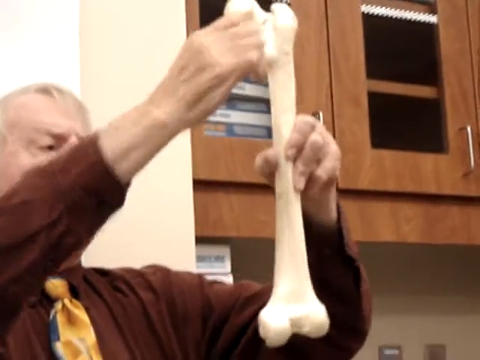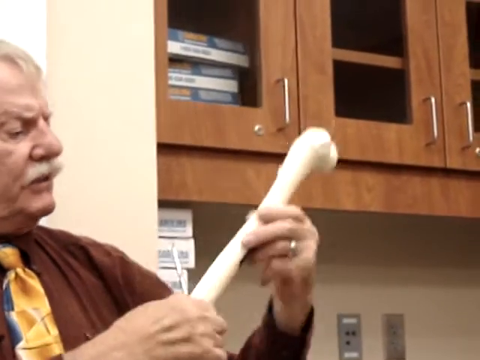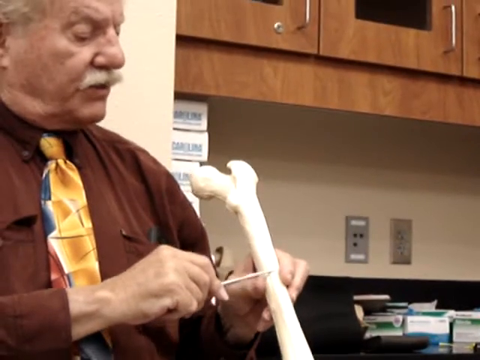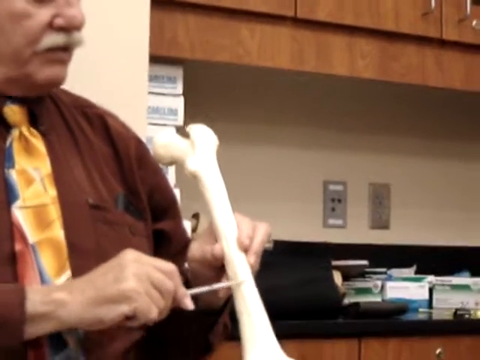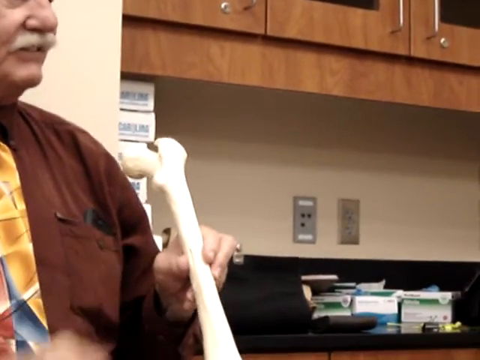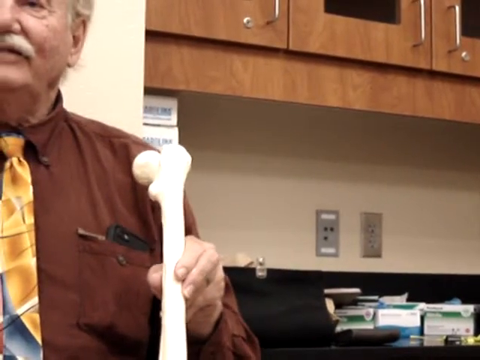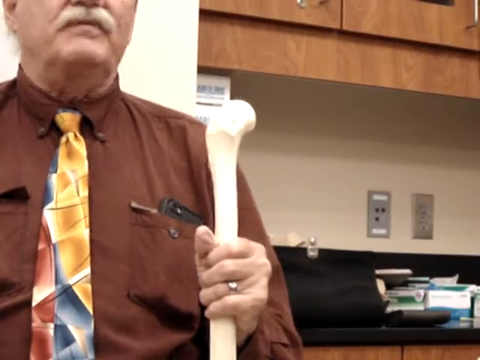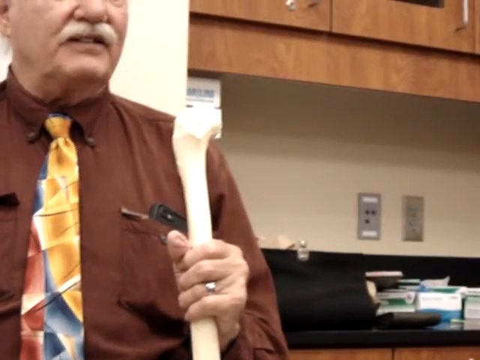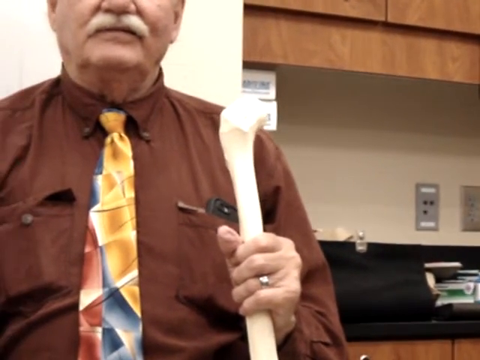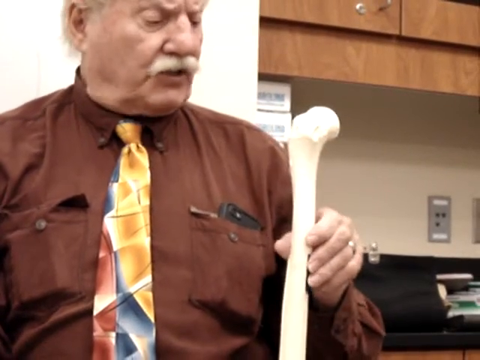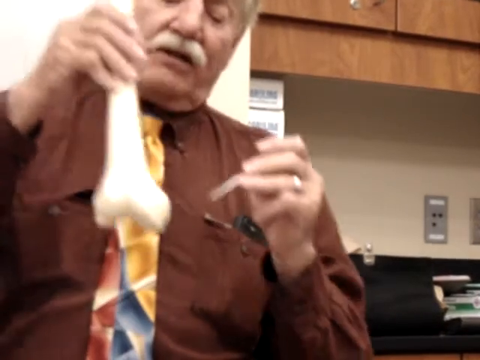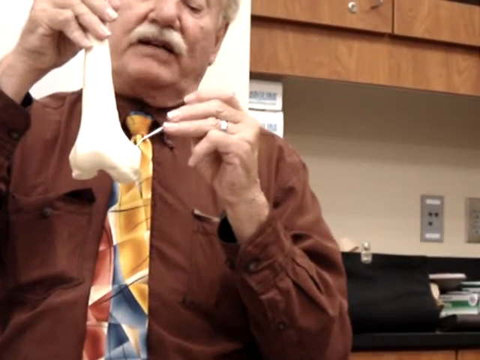Linea aspera. The linea aspera is this line right there. Just when you think they're gonna call it tuberosity, they call it something else. So, body, just to make a great club. I'm sure it's been used throughout the ages as that. Adductor tubercle. Okay, the adductor tubercle is medial, and it is on the superior aspect of the medial epicondyle.